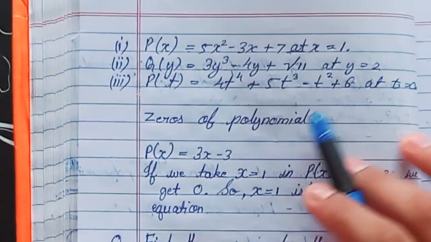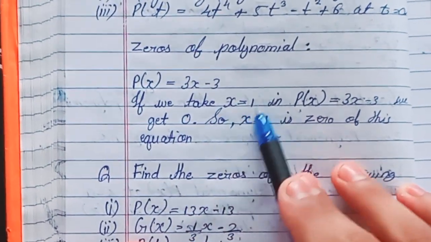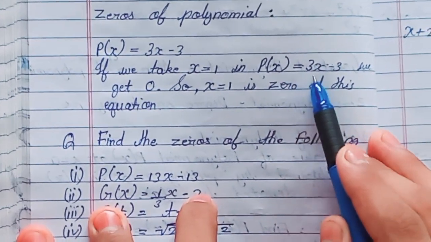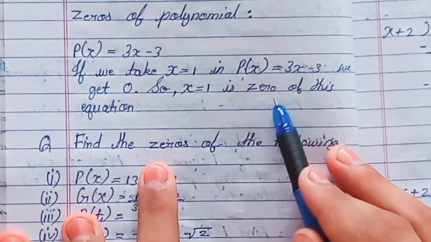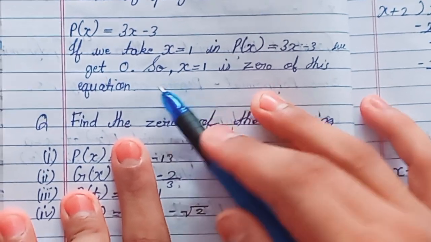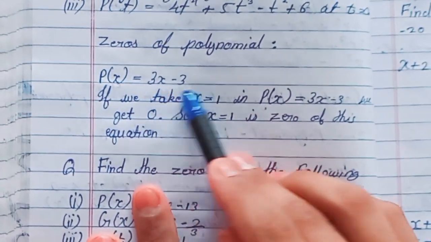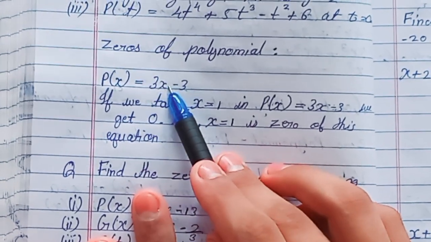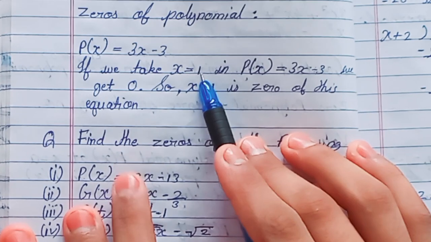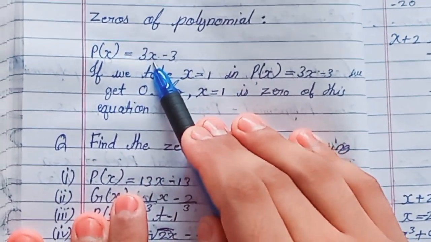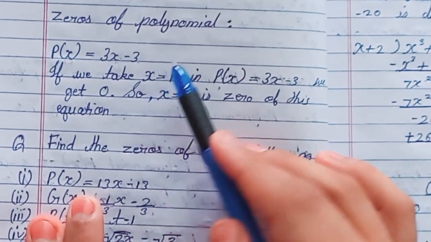Moving on, there are zeros of polynomial. What are zeros of polynomial? If we take x equal to 1 in p(x) equal to 3x minus 3, we get 0. So x equal to 1 is the zero of this equation. It means any number which we put in the place of x which can make this polynomial 0 will be the zero of this polynomial. In this case, the zero of this polynomial is 1, because if we substitute 1 in the place of x here, 3 into 1 will be 3 and 3 minus 3 will be 0.